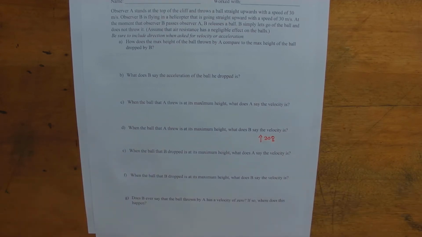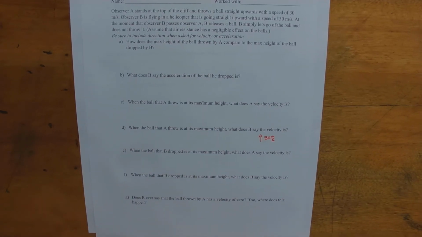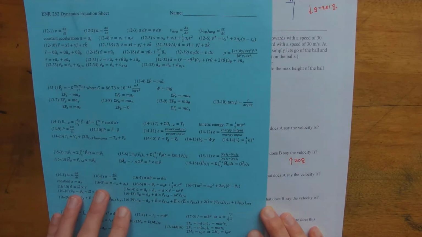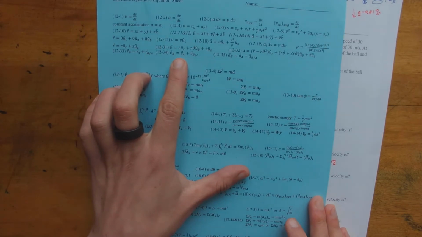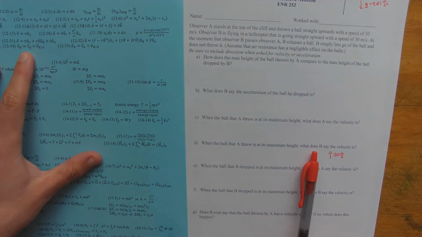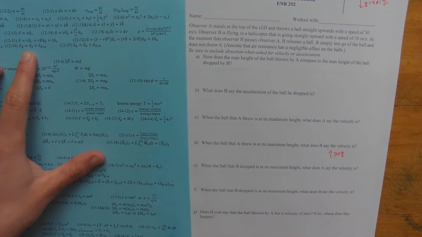So you want to use your equation here, equation 1234, and we want to know what Observer B says the velocity of ball B is.